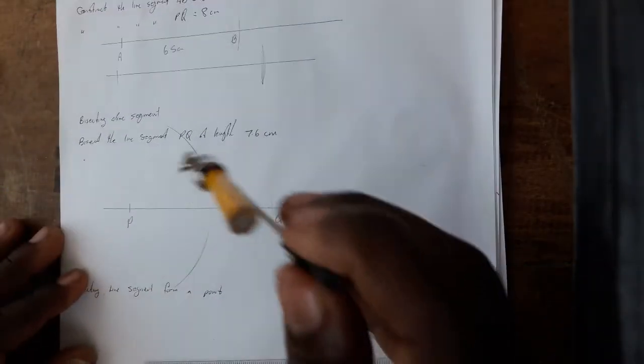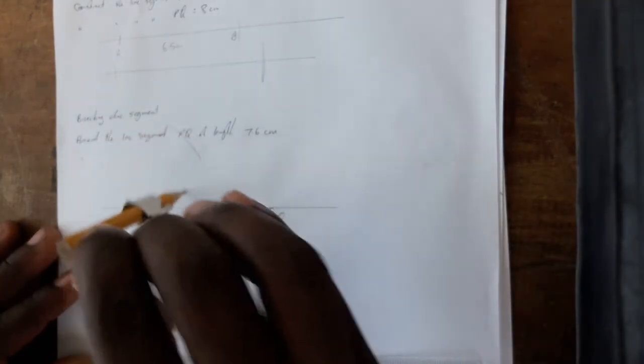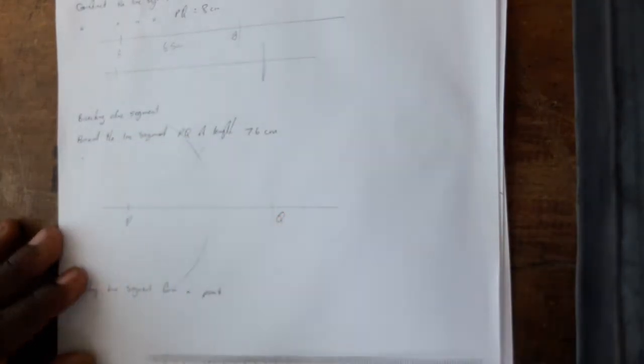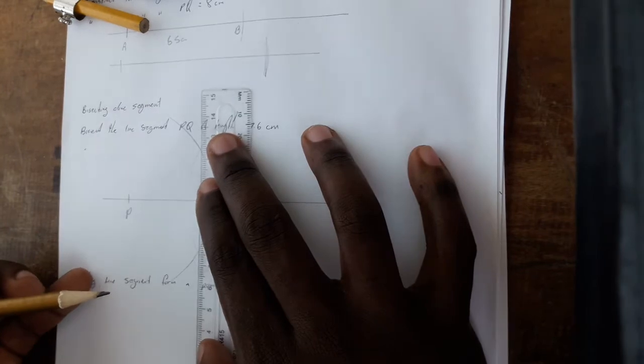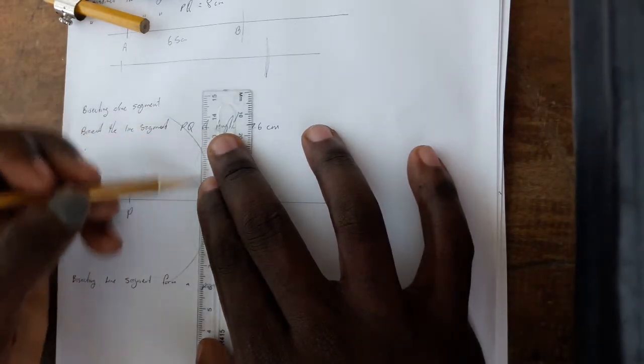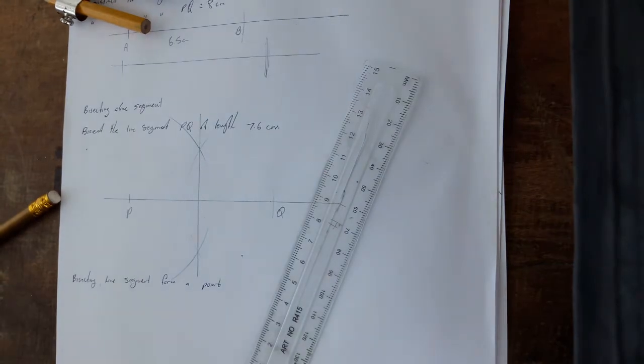Then you go on the other side. Get that there. Scribe an arc there and one there. The line that goes through these two arcs will cut this line at exactly 90 degrees, and we can prove that. That's why we have the protractor.